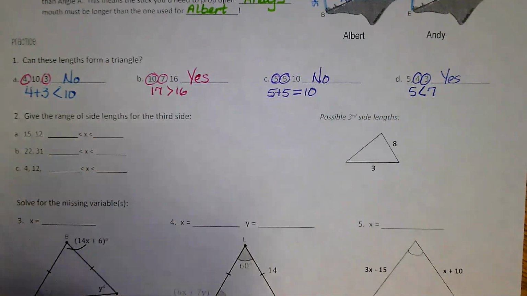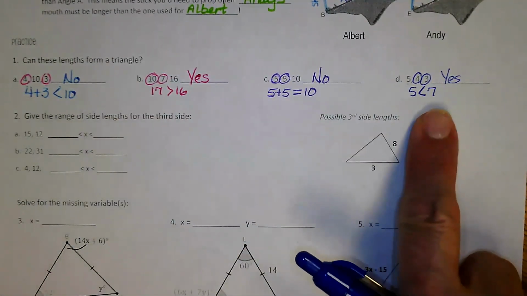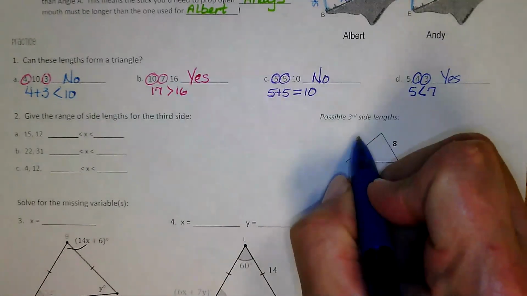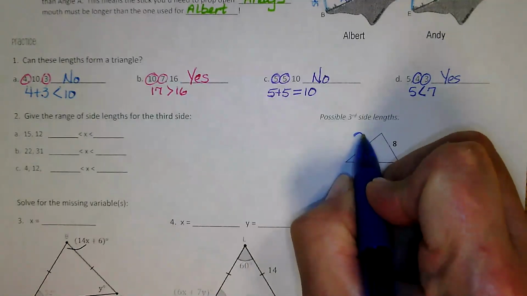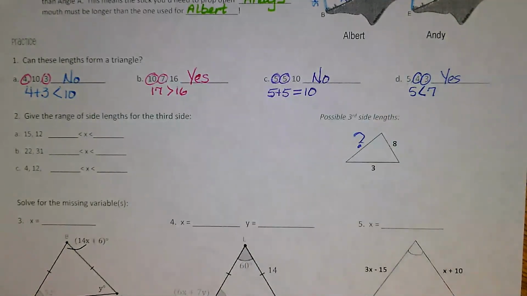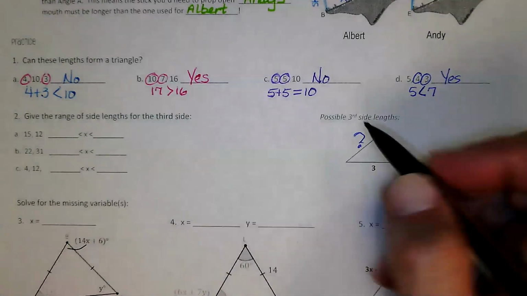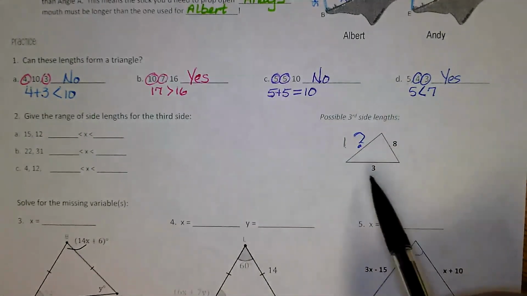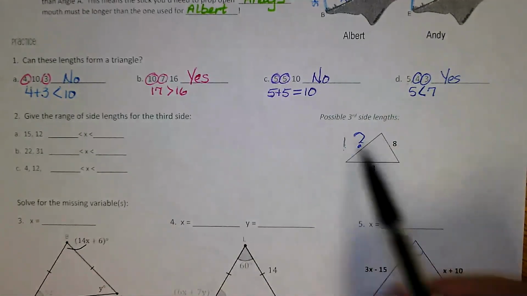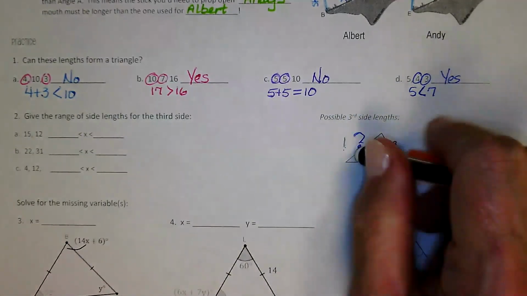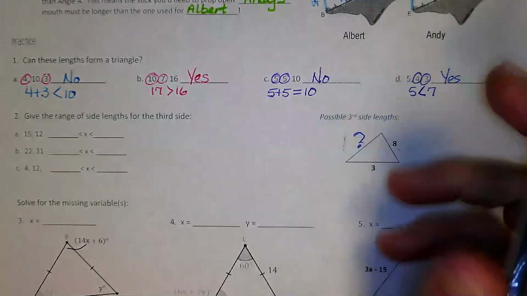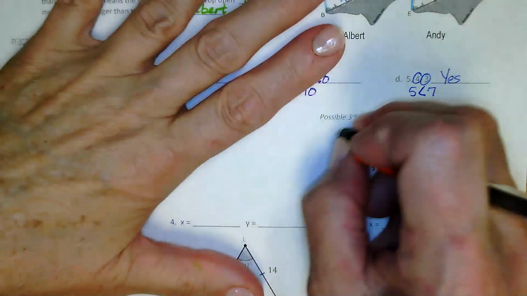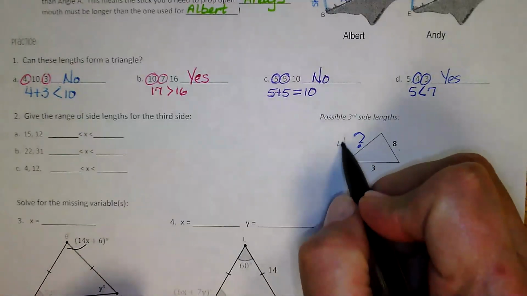Now, based on this, let's do a little example before we do these. What could be possible numbers over here? Well, let's check it out. Let's say I put a 1. Can that be a 1? Let's see. 3 plus 1 is 4. 4 is not bigger than 8. So no, it can't be a 1. Can it be a 2? That's 5. 5 is not bigger than 8. Could it be a 4? Nope.